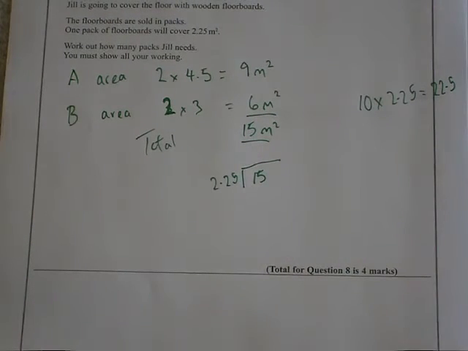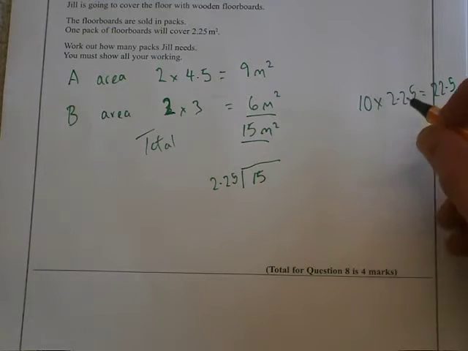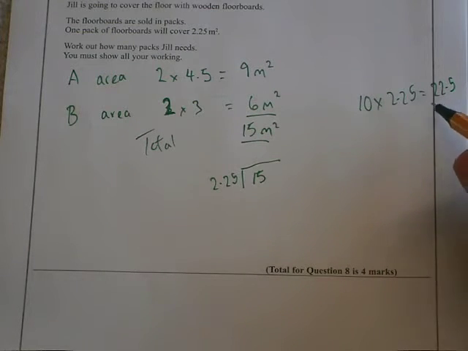So I know that it's less than 10. If I want to use multiplication then to do it, I'm going to be better off starting below 10, and you could pick any number to start with. I'm going to start with 7. That's because I think 9, well, if I take 2.25 off 9, it's going to be 20, isn't it? And then 8, so I'm going to try 7.